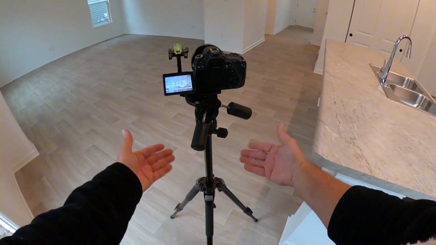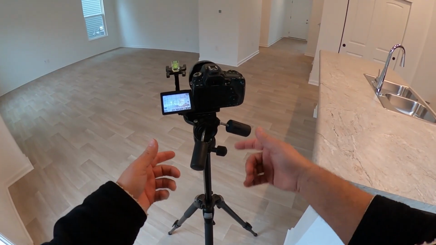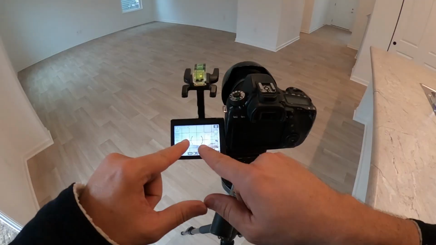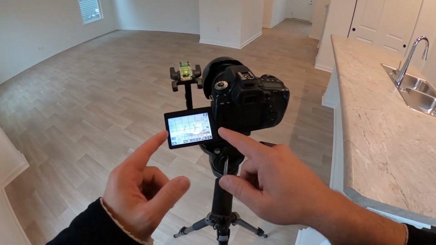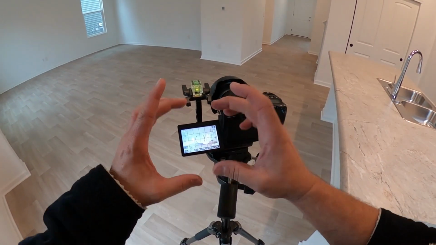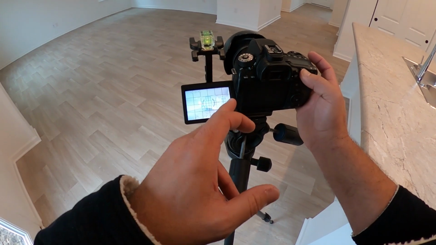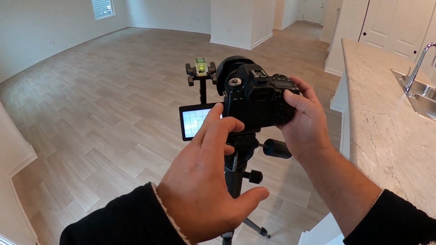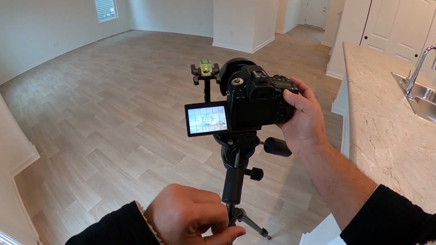And notice how I never moved the tripod up and down. You always keep it at the same level wherever you go. So there you have it. You have this composition right here. It gives you an idea. If you're a buyer and you're looking at this photo, you already know that when you come in from the front door, this is what you're going to see, right?